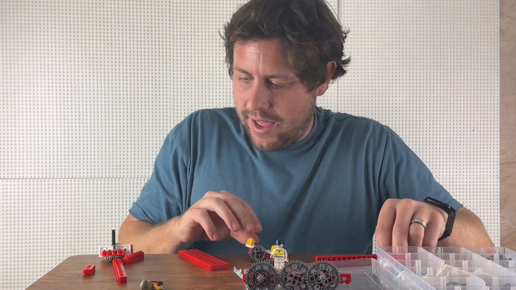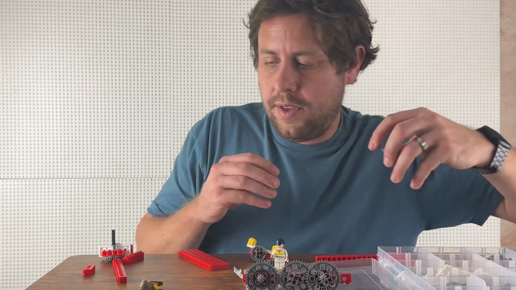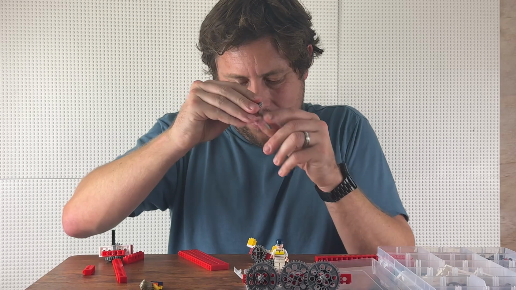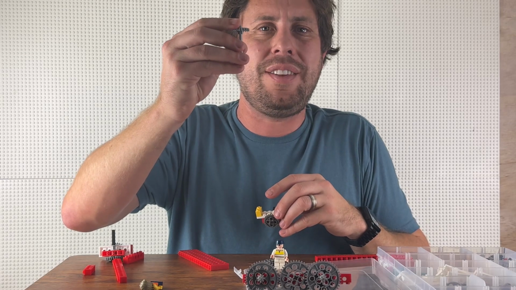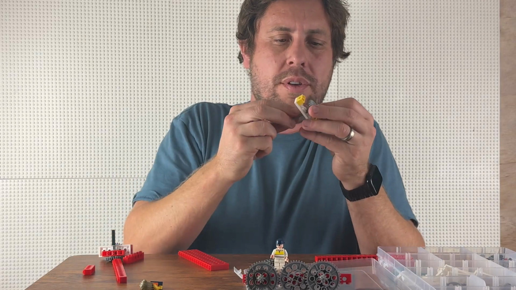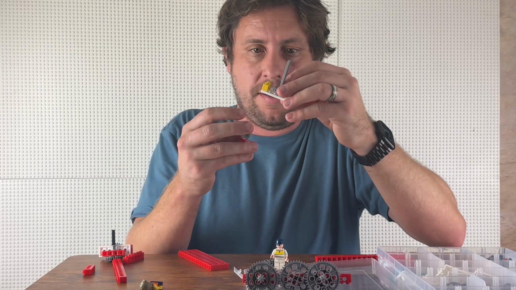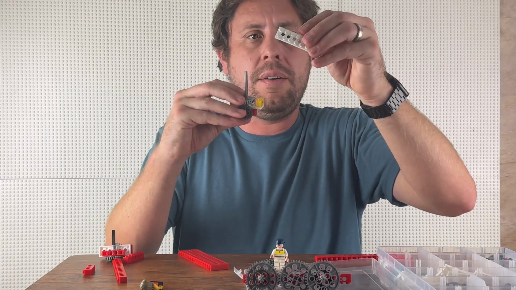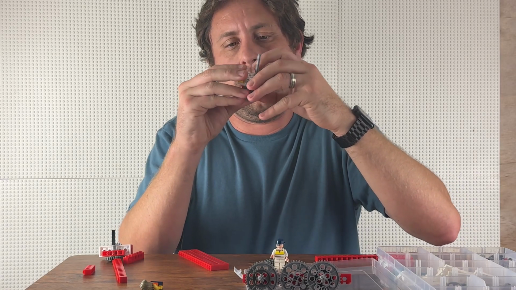Okay, engineers? And then we're going to take our longest gray axle, which is 7 dots long. We're going to slide that crown gear with the pointy ends facing down, okay? And we're going to put it, there we go. We're going to have it like that, okay? And then I'm going to take another one of those flat white bricks and put it right on top like that.